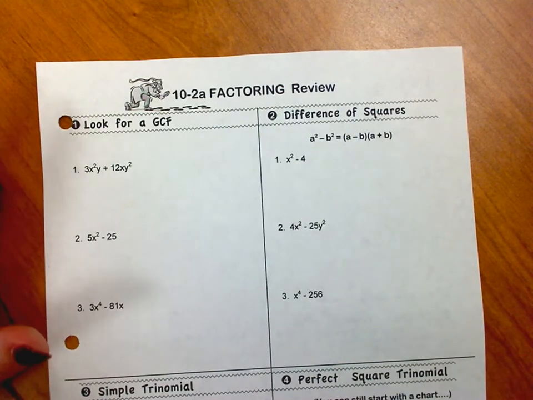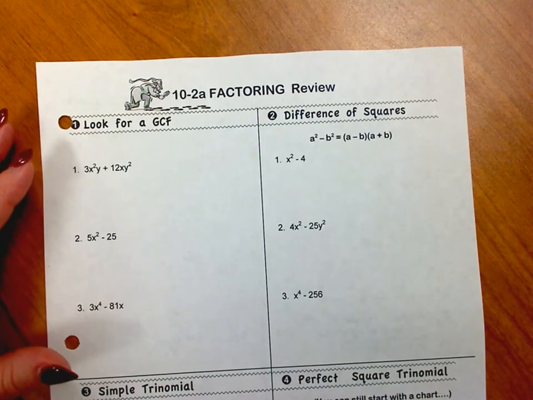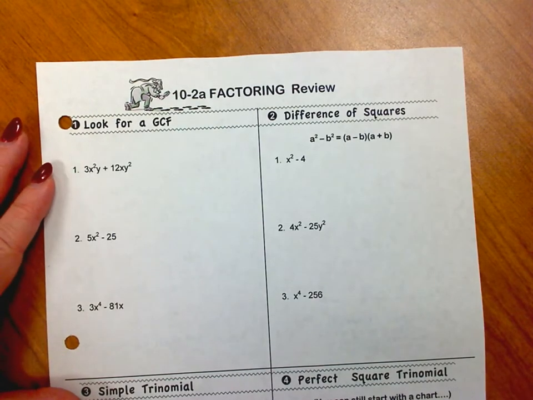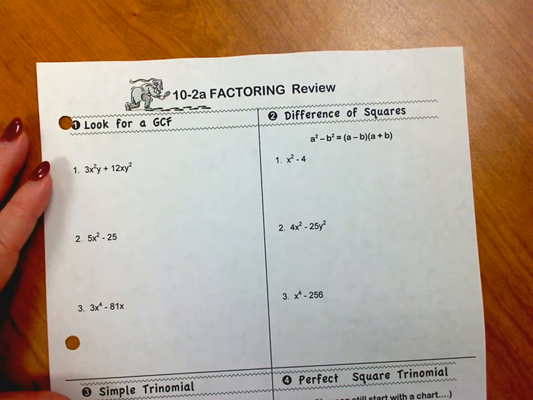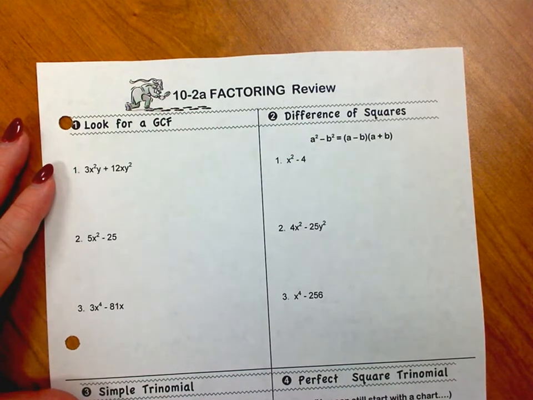Okay, so far in this chapter, we've found solutions by finding square roots. On Thursday, we completed the square, and yesterday we used the quadratic formula. Another way of breaking down quadratics is to factor them. And so before we can do that, and we'll do that tomorrow, we need to review factoring.